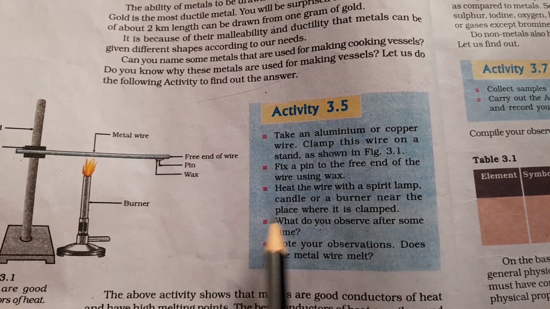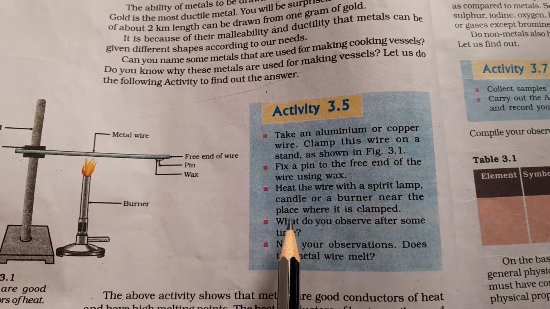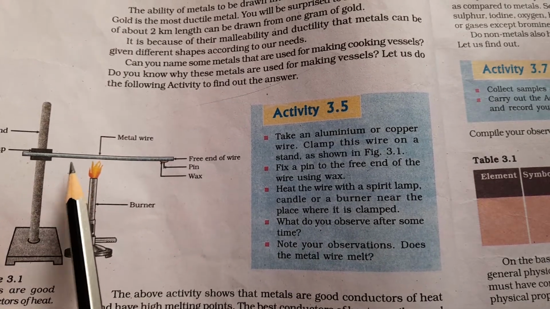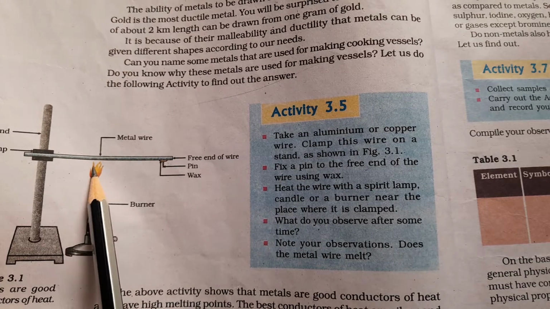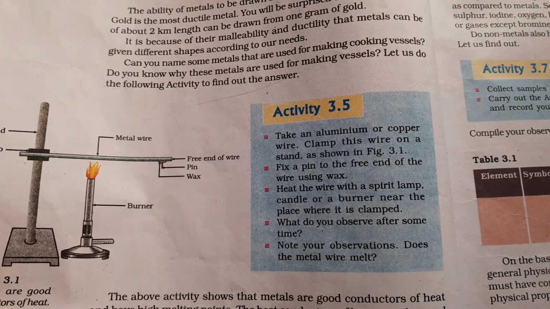Heat the wire with a spirit lamp, candle or burner near the place where it is clamped. Near the place where it is clamped, you are going to heat this wire, okay. What do you observe? Note your observation, okay.